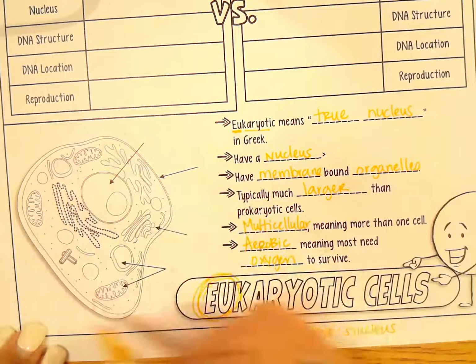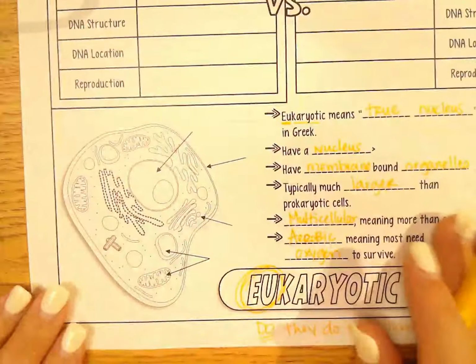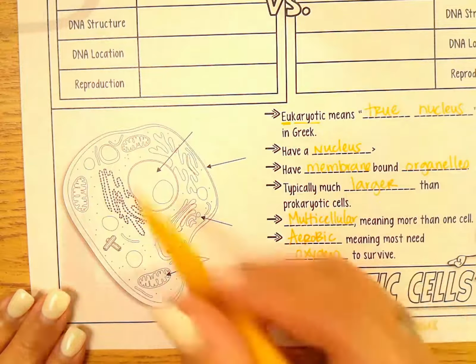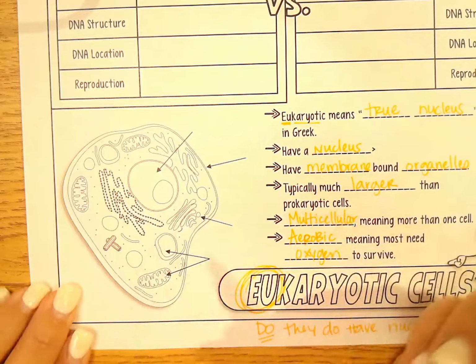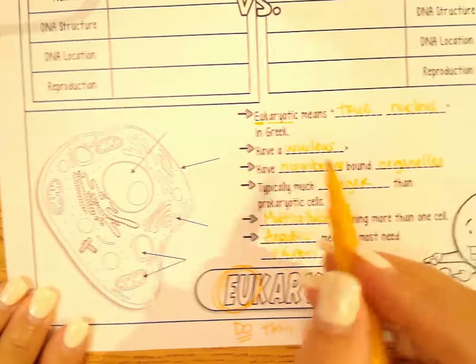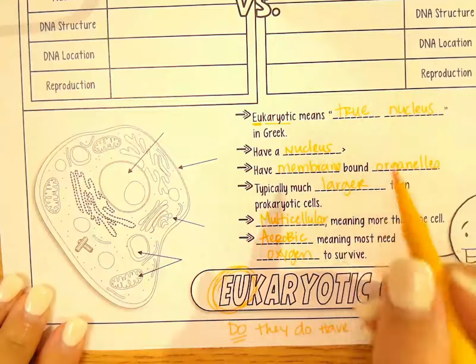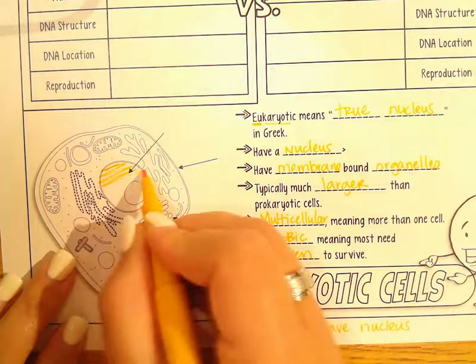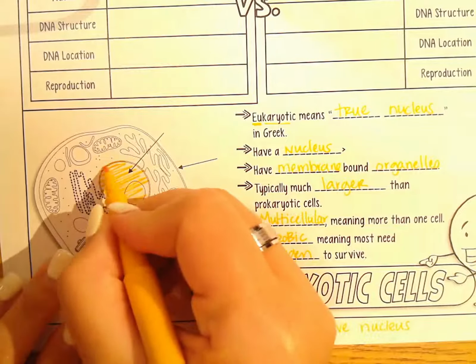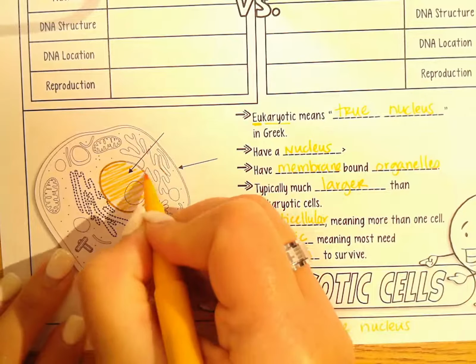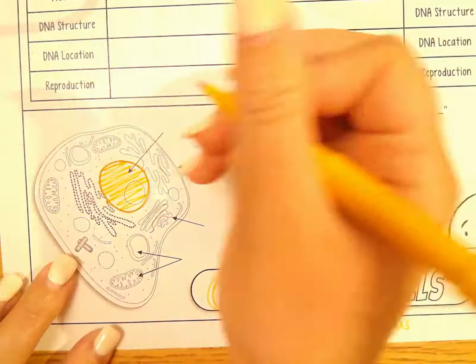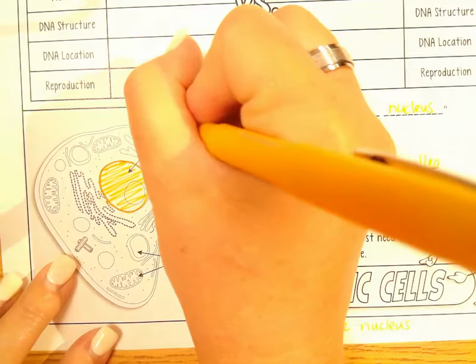So if we come over here to our diagram, let's label some of the parts of our eukaryotic cell. Now, the main defining feature is that it has a nucleus. So our nucleus here, you see how it's bound with this layer? That's that membrane that goes around it. So this is our nucleus.